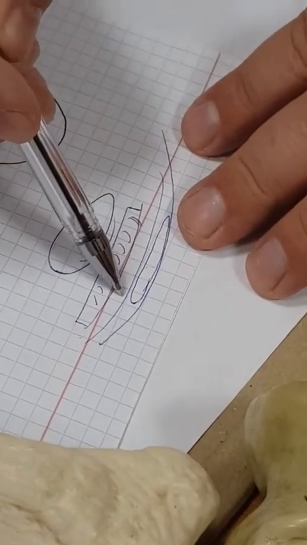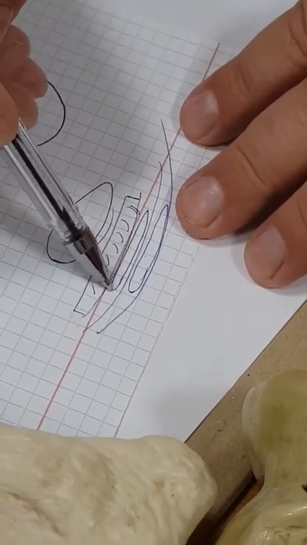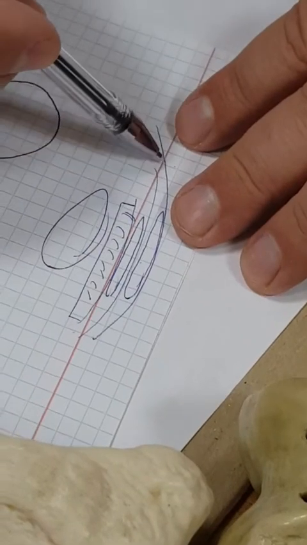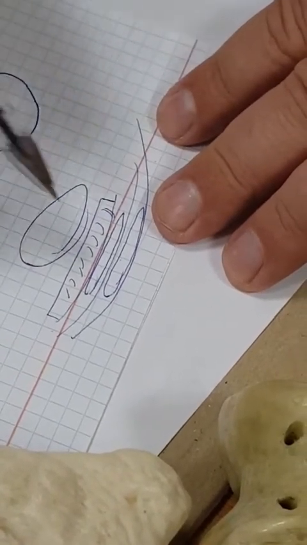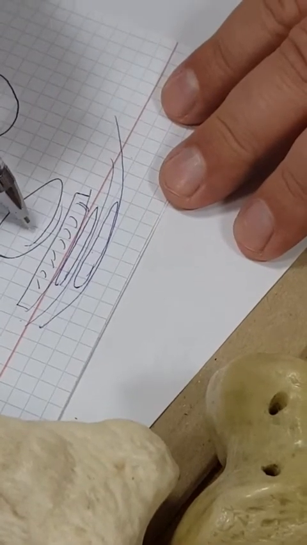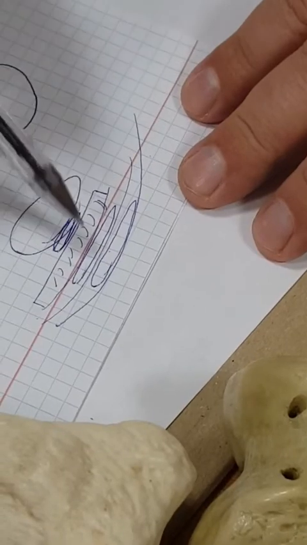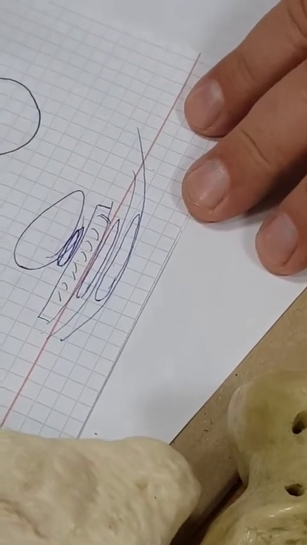Another bursa is below the fascia, bursa subfascialis prepatellaris. And the last bursa is between the tendon of the muscle and the patella, bursa subtendinea prepatellaris.